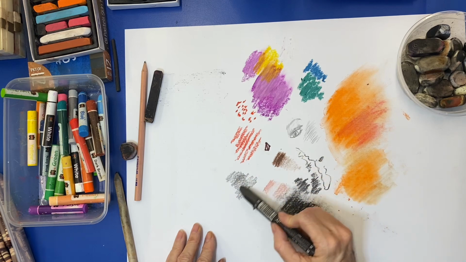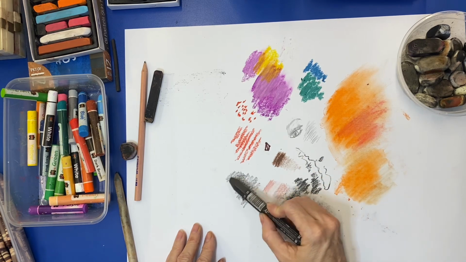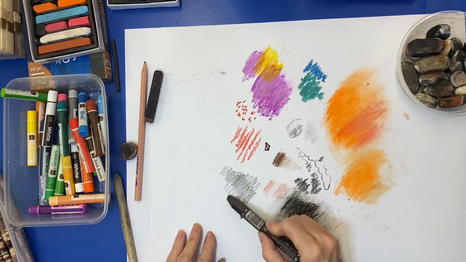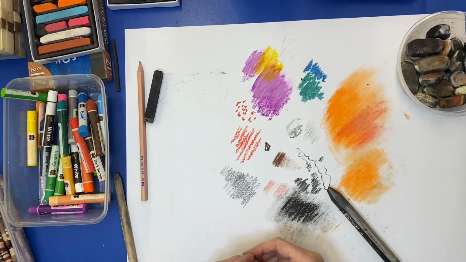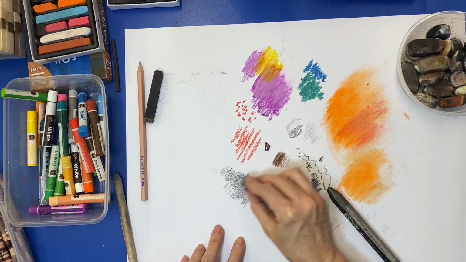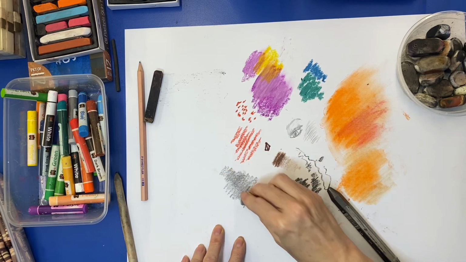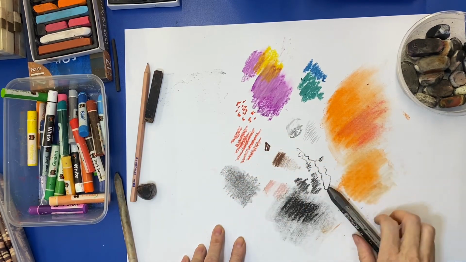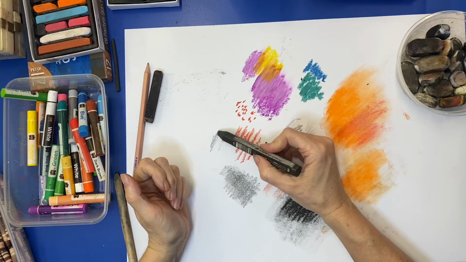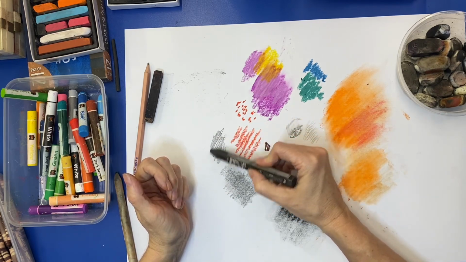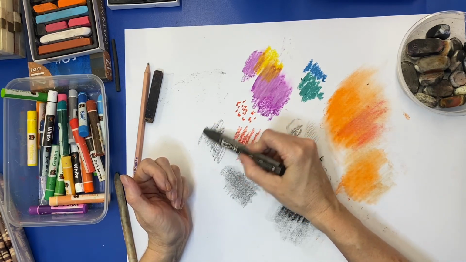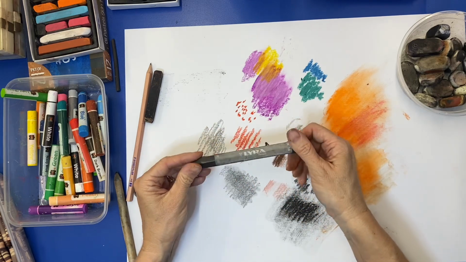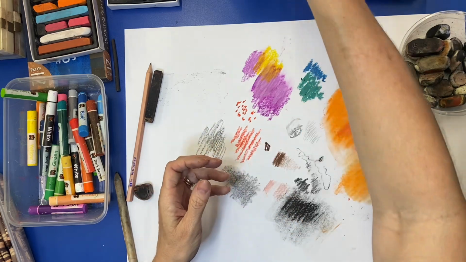And it gives you something like this. So it's really good for blending. If you have big areas that you want to blend, these are a good choice for that. And of course, you can blend that a little bit with that, or you can blend it with your finger, or just leave it the way it is. All right, so graphite pencil, if you're sticking with black and white, that is a nice material to use.